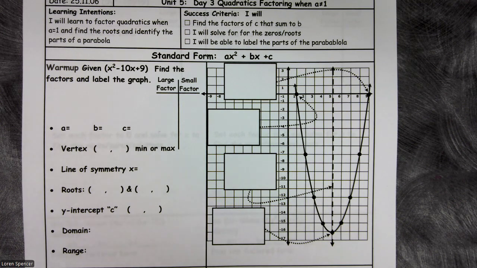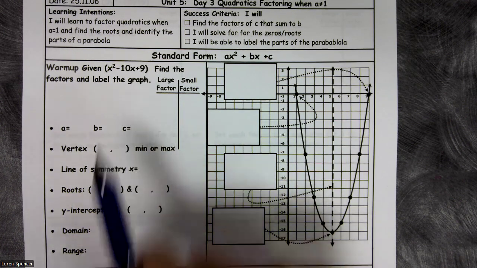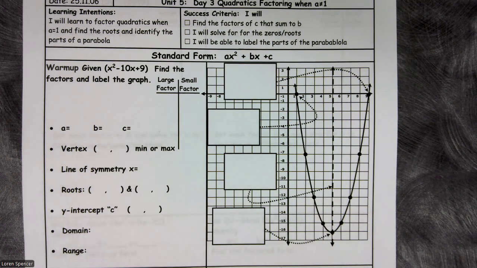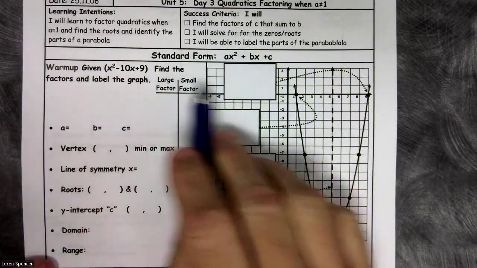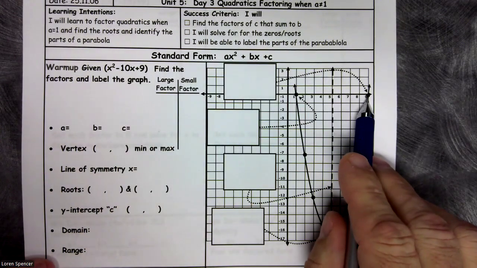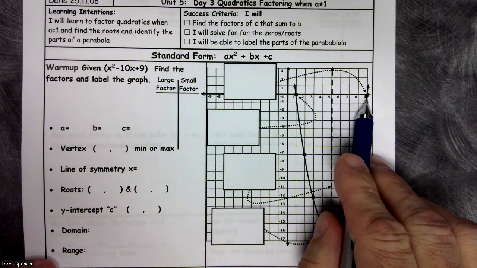This is quadratic factoring when a does not equal 1. But we're going to begin with factoring when a equals 1, and we're going to label a parabola, make sure we have the parts knocked out. So first off, we have this parabola here, and we're going to start with the labeling first.